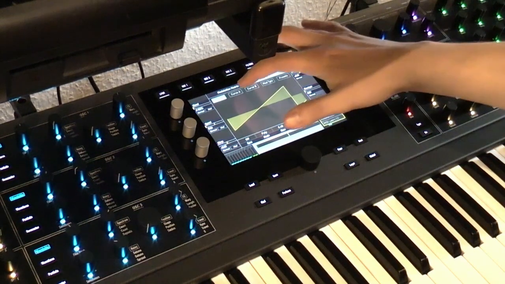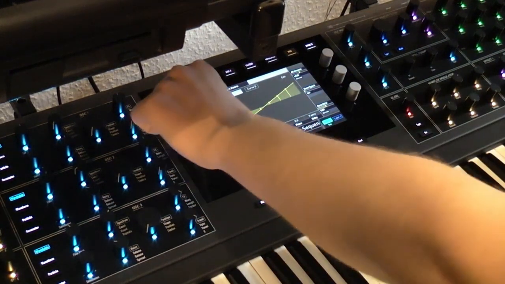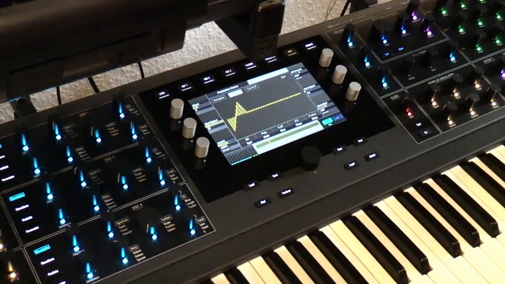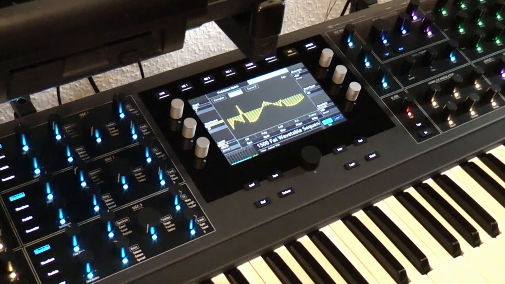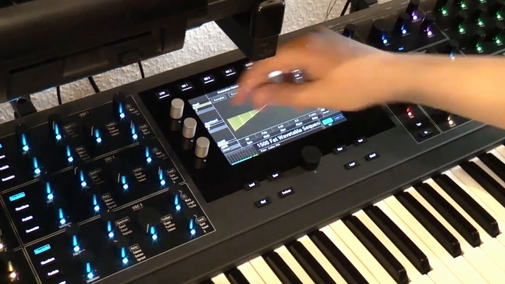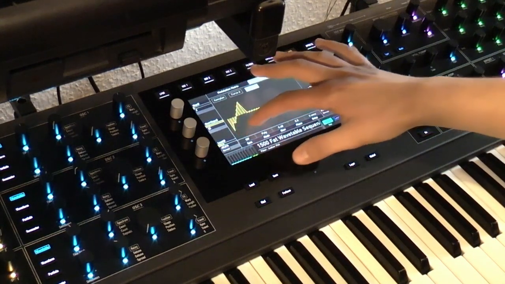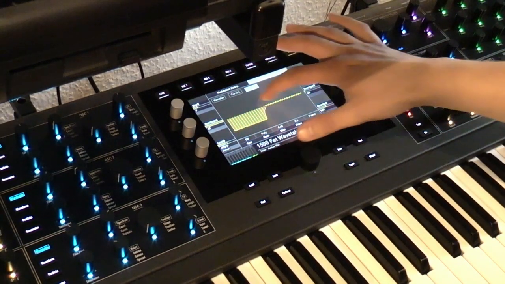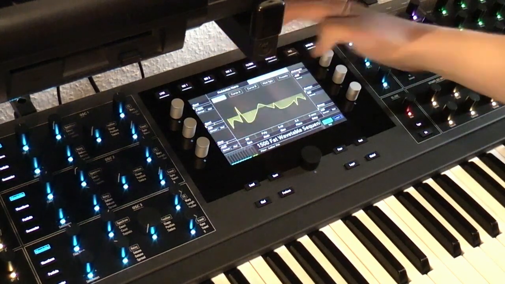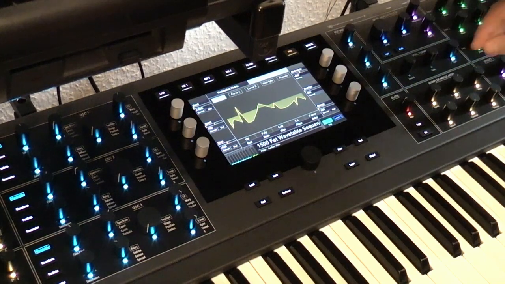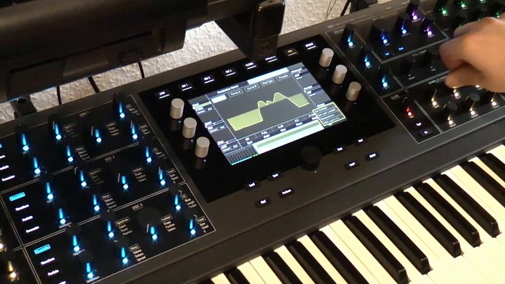So you can draw a curve in here up to 32 steps. You can draw the line with your finger. You can draw a second line. And now you can blend between the 2 lines you've drawn.